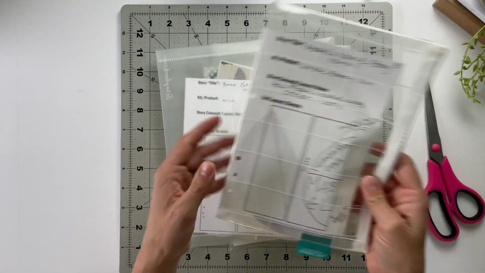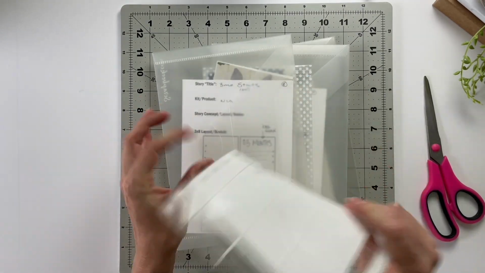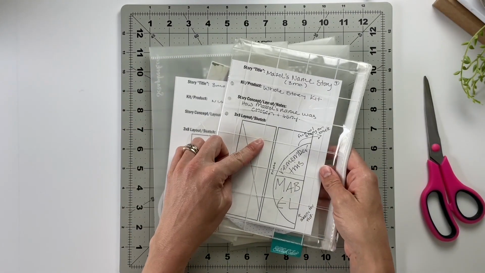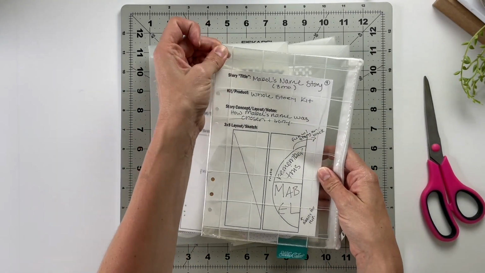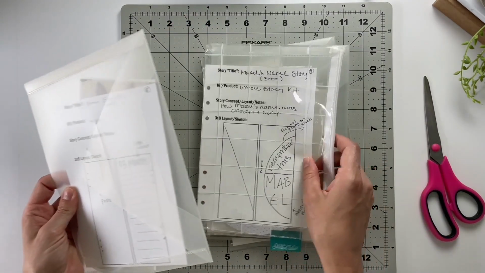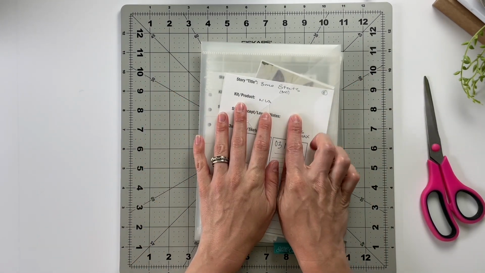I do want to mention that there is one layout here that I don't have totally prepared yet. I've just stuck it in here so I can remember where it goes. But this one I'll come back to later and finish it up once I have the journaling and the photos from my sister-in-law, Caitlin. So let's go ahead and dive into the 4 layouts for today.